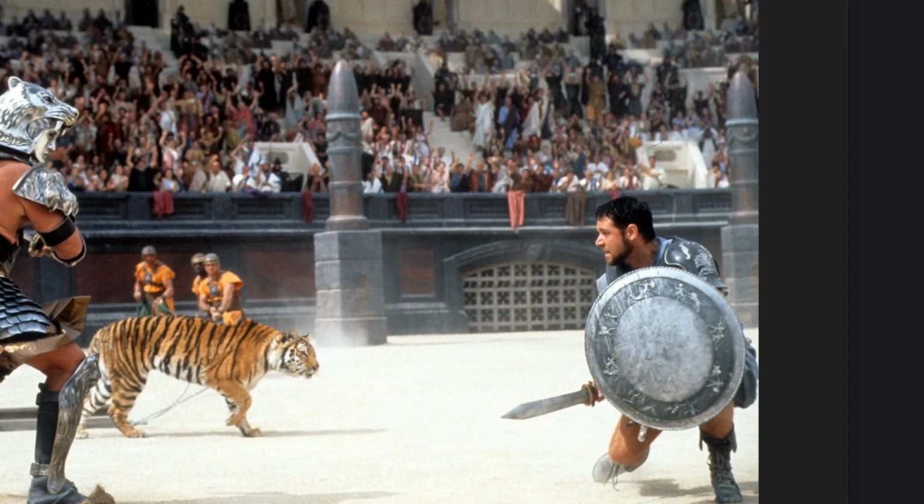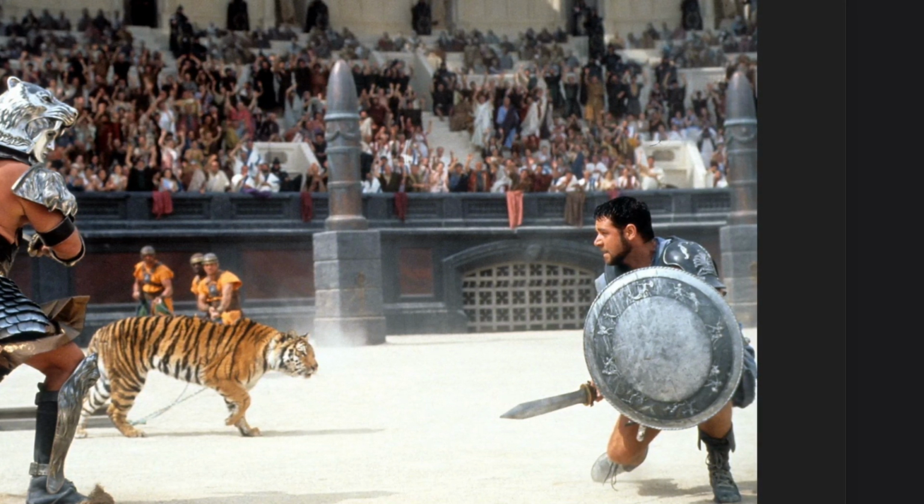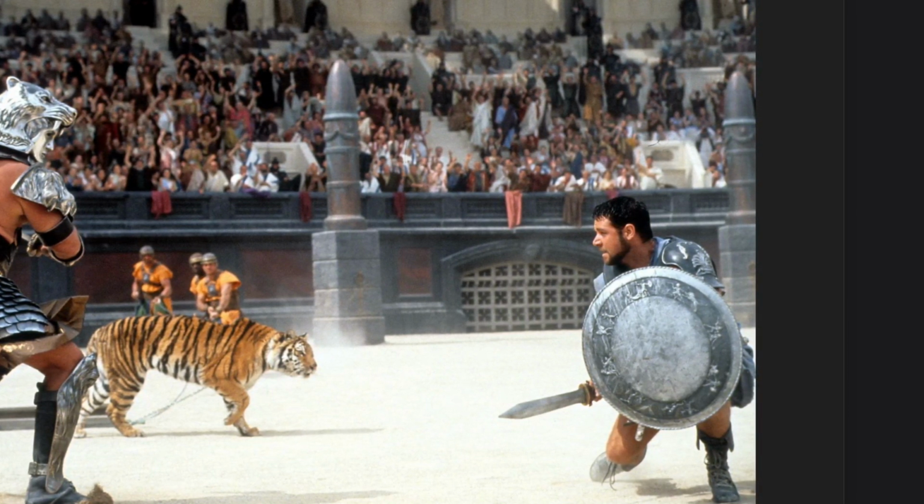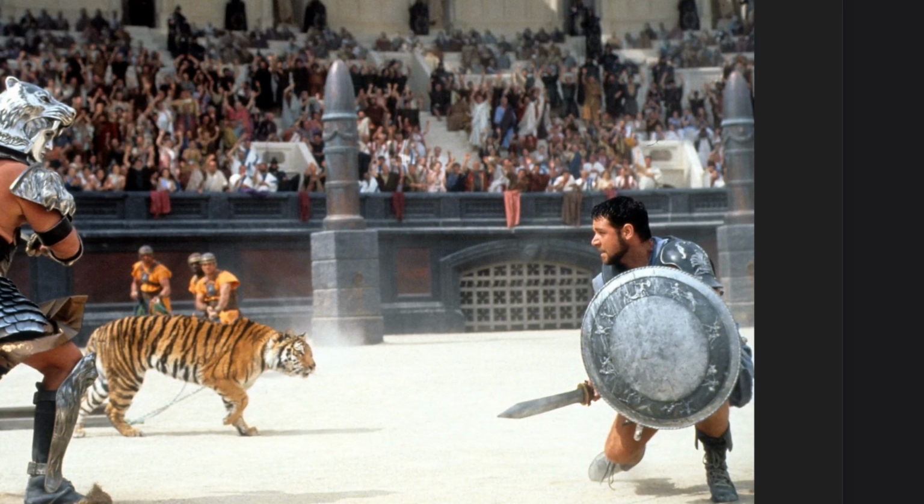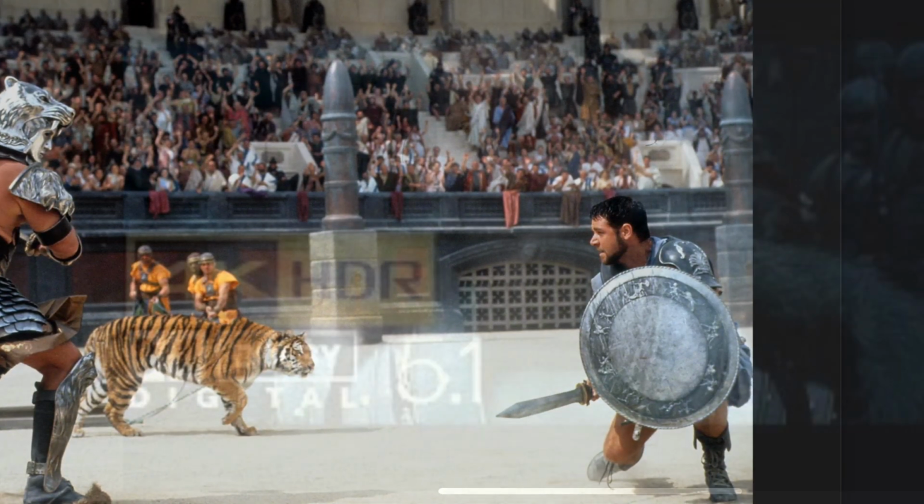Now, if we look even further back in the background, you can see what looks like a group of people, all standing, all wearing different types of things. They look like some sort of token.